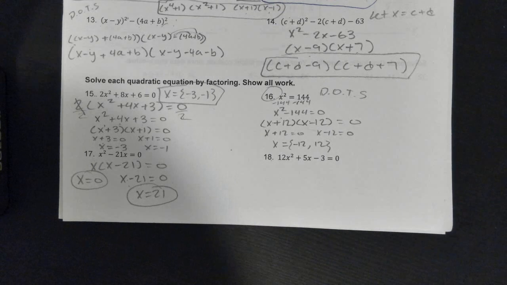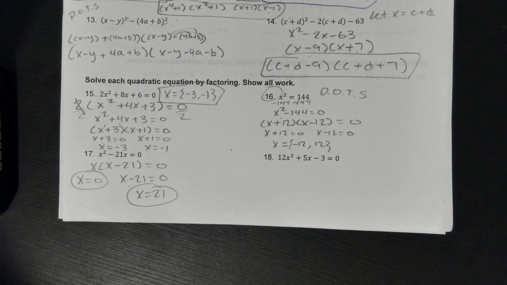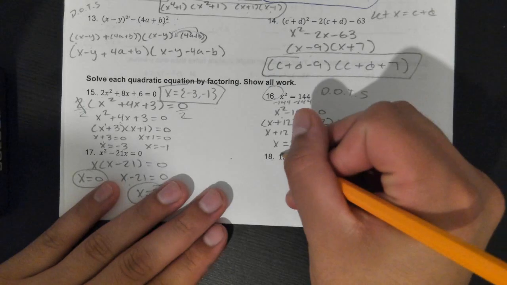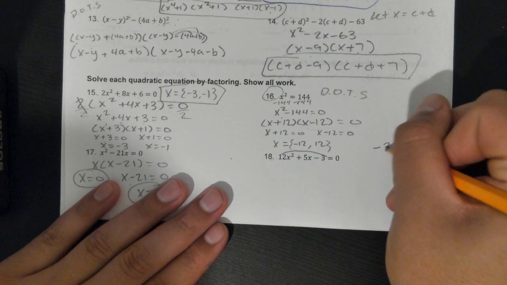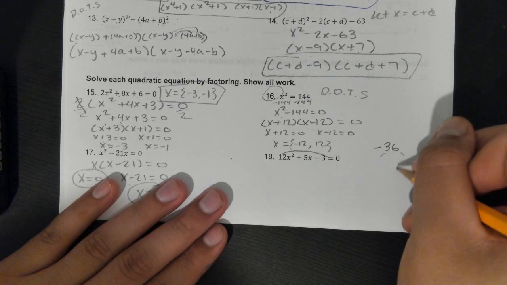Alright, so now on 18, again check for GCF. 12, 5, and 3 do not have a GCF other than 1, so let's split the middle term. 12 times negative 3 would be negative 36. Then we have to find two numbers that multiply to negative 36 and add up to 5.